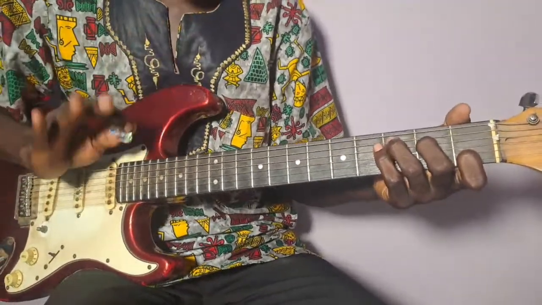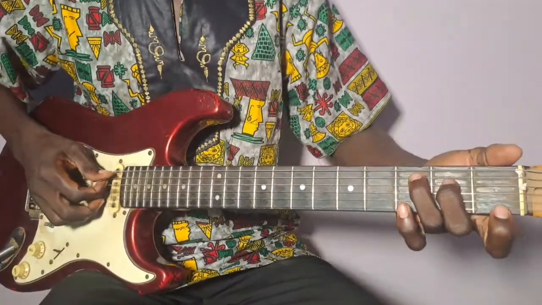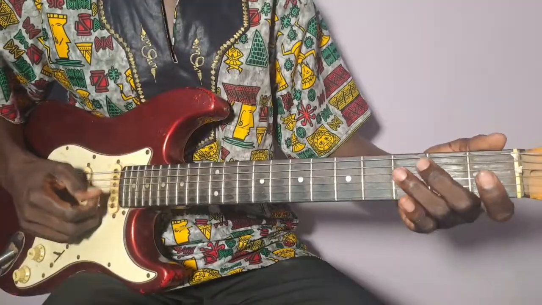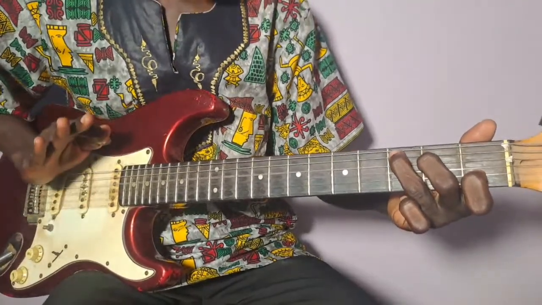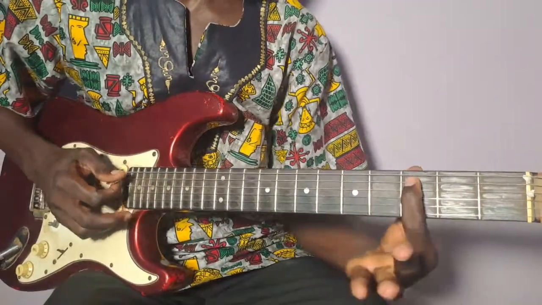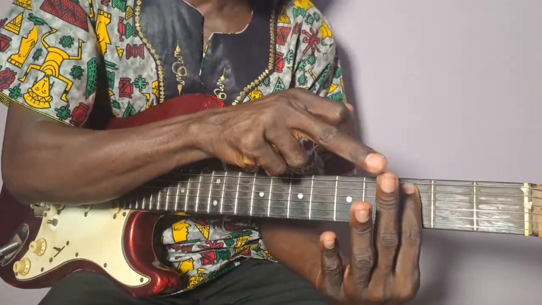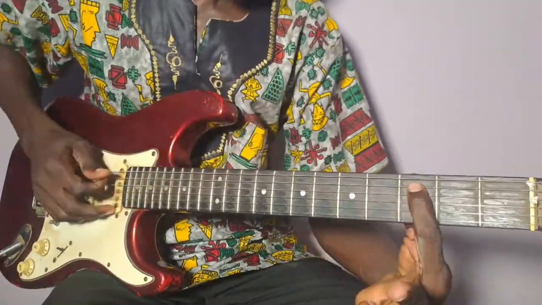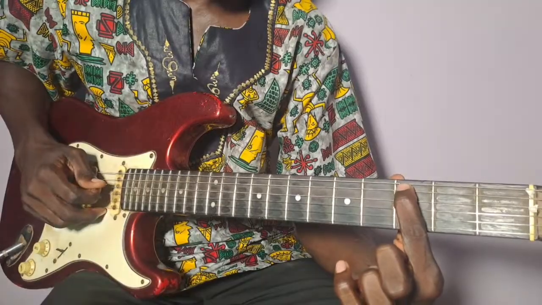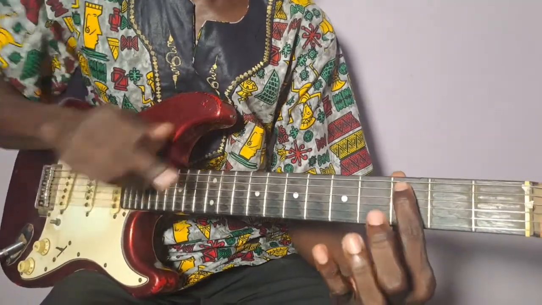So let me explain the fourth mode. When we say this mode, that is do, re, mi, fa, sol, la, ti, do, ti, la, sol, fa, mi, re, do. It's a major mode. So here, let's make this one do, re, mi, fa. We are making the do become fa, because it's the fourth mode.